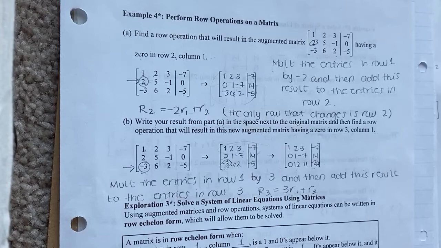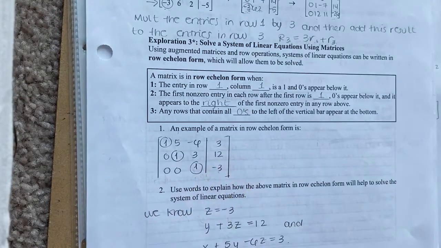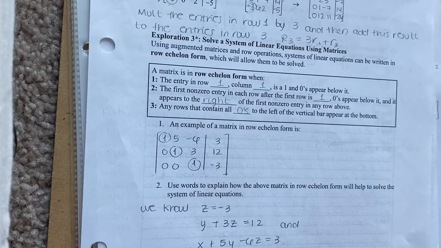With the row operations, okay? So for the next part, we have something more specific. We're going to solve a system of equations using matrices, okay? So if you want to use an augmented matrix and row operations, we're going to use what we call the row-echelon form, okay? The row-echelon form will allow you to solve your system of equations fairly easily, okay?